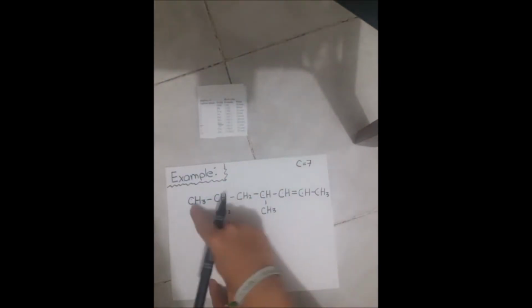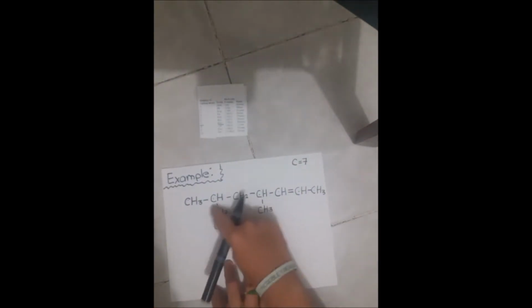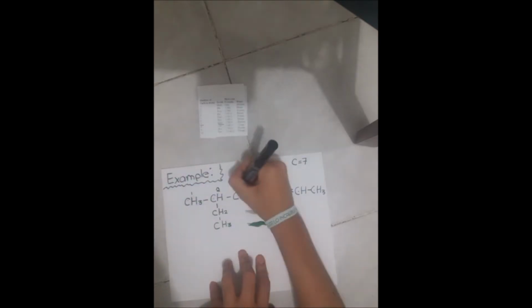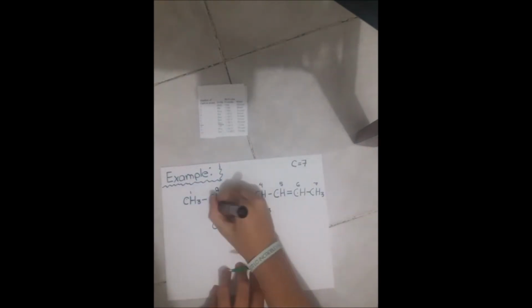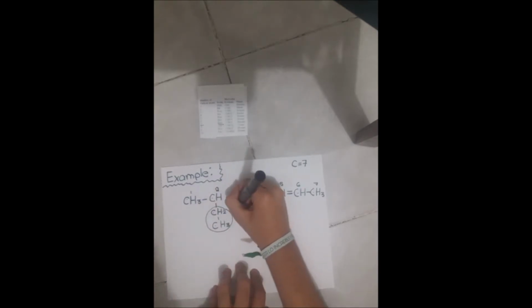Then we count the branches. There's one that has 2 carbons, and one that has 1. After counting, we can identify that it's an ethyl and a methyl. According to the rule, we need to order them alphabetically. So we put first the ethyl and then the methyl.